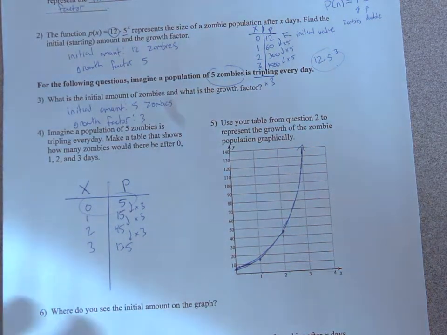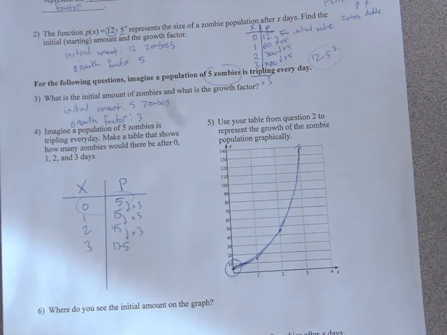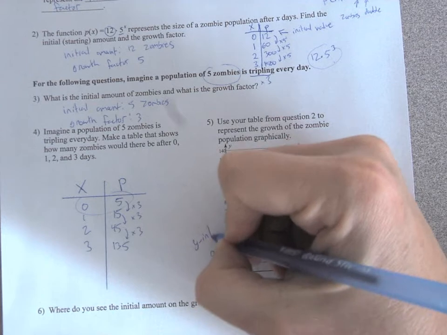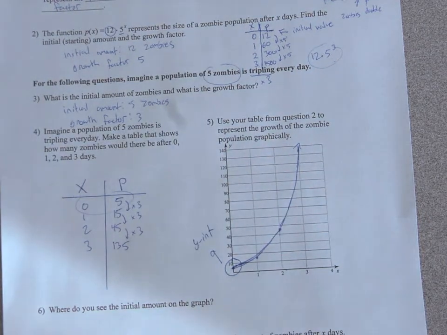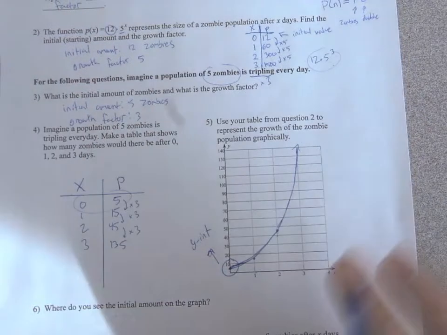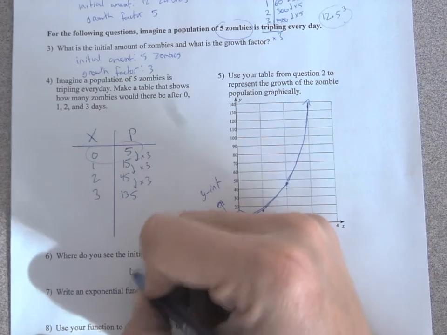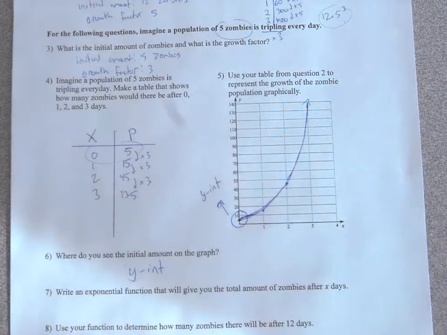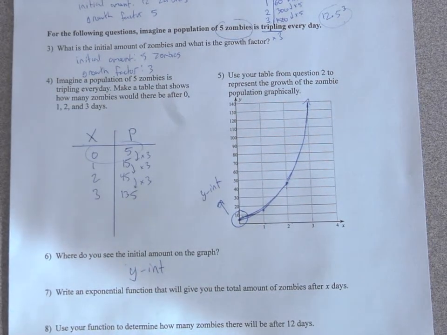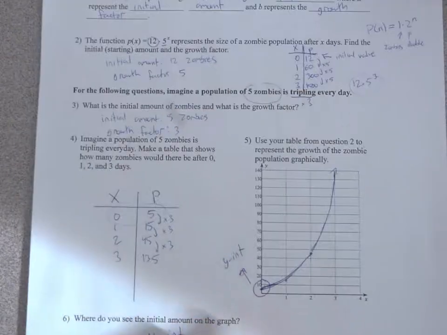Okay, one of the things I wanted to point out to you is that this point right here is your initial value, but on the graph, it's the y-intercept. So where do you see the initial amount on the graph? That's just kind of a way of asking you to make that connection, that this is the y-intercept. It's right here. And that's true for all the functions. So whenever you see a function, you know the initial value is the y-intercept.